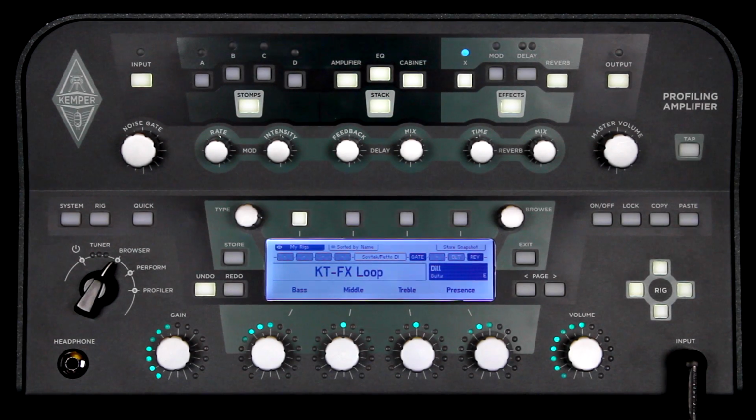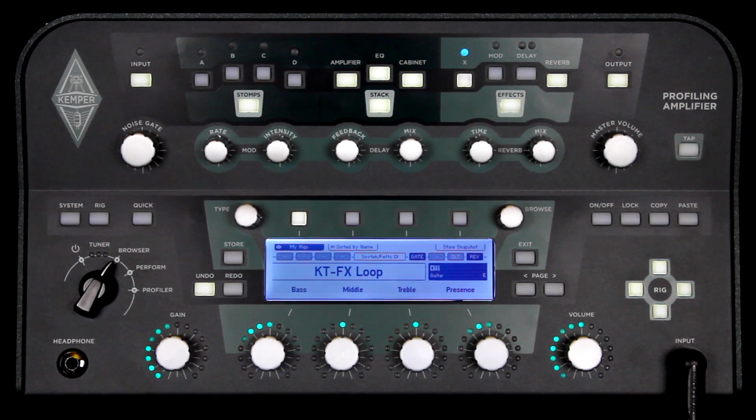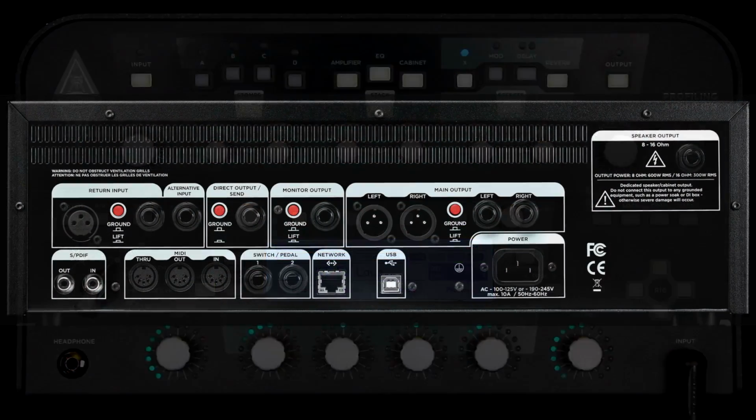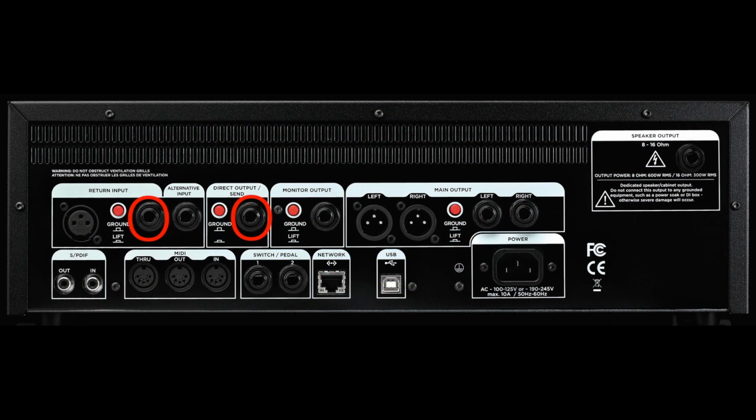Of course, you can place one or more effects pedals between your guitar and the front input of the profiler. But if, instead, you position them within the signal flow of the profiler, you have the opportunity to save the status of these effects for each rig, and also to control them from the remote. To do this, you must connect the effects using the send and return connections located on the rear panel.